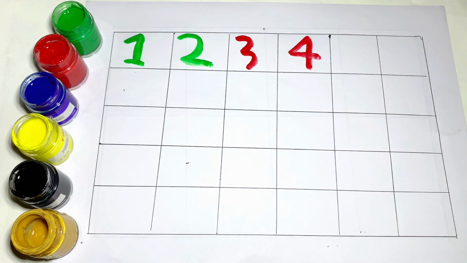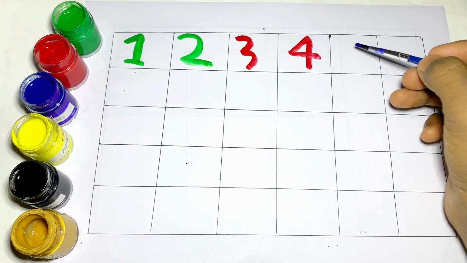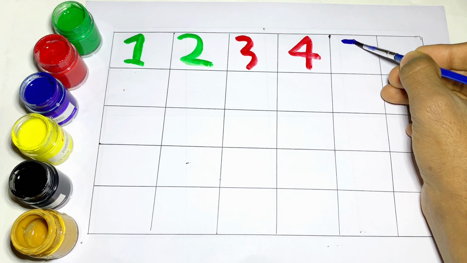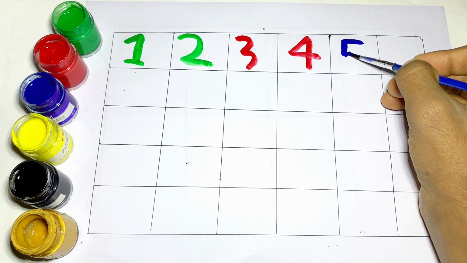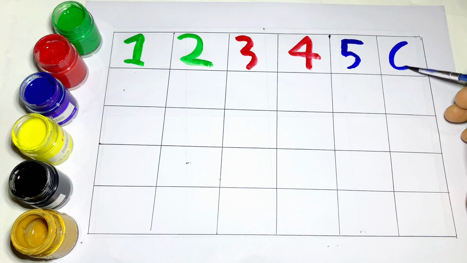Kids, now draw 5. The numbers of 5 and use blue color, F I V E, 5. 6. The numbers of 6, S I X, 6.